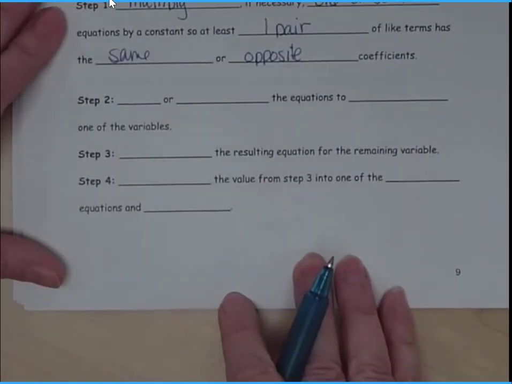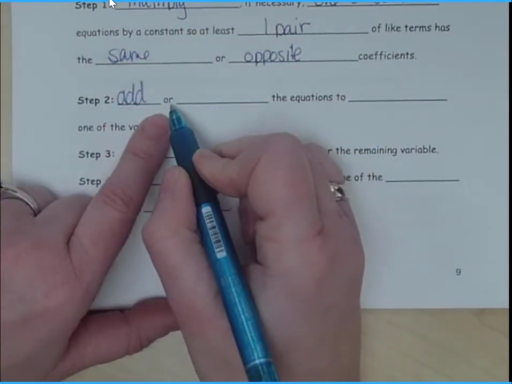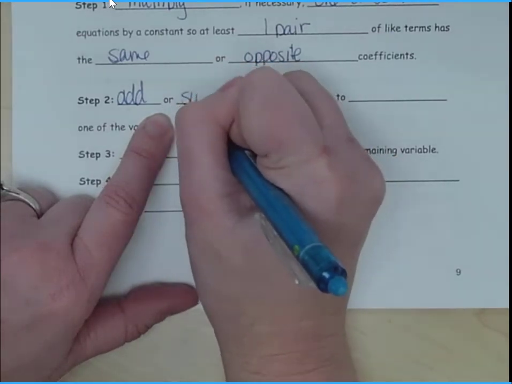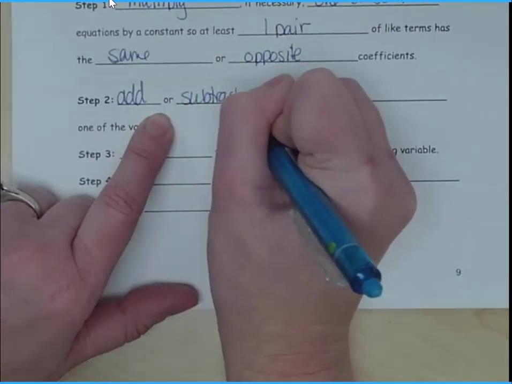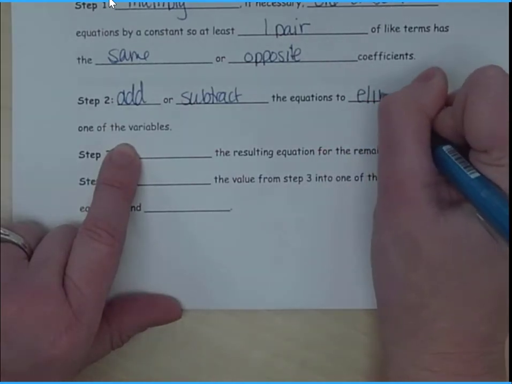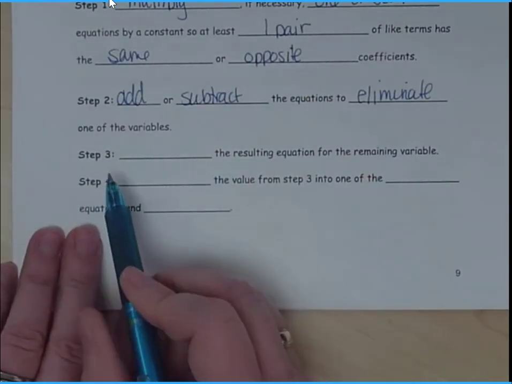Now step 2, what did we do? We add. Now you can also subtract, and I'm going to show you what that looks like in just a second. We can add or subtract the equations to eliminate one of the variables.